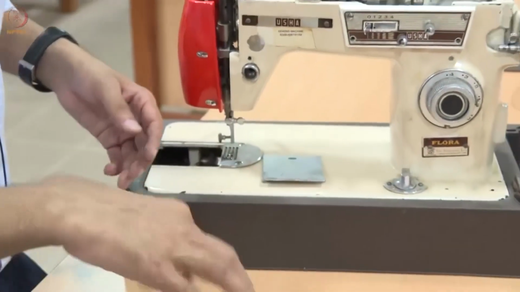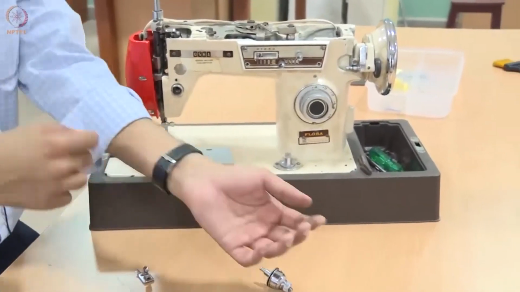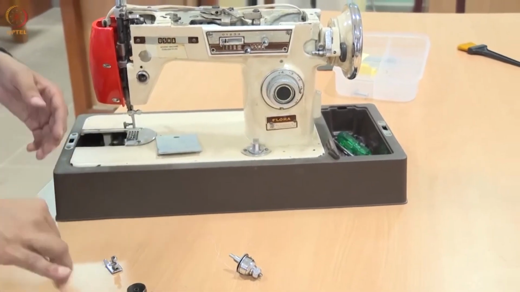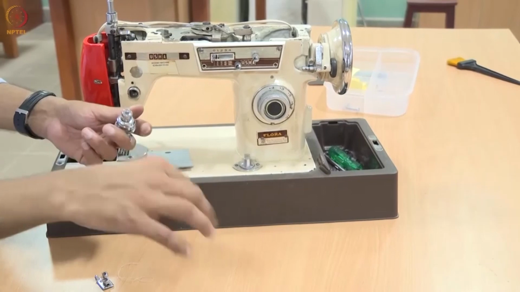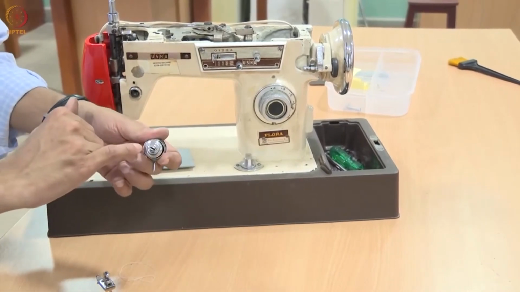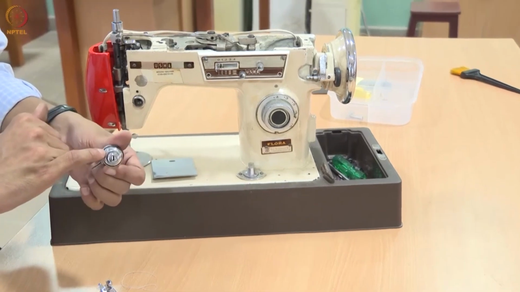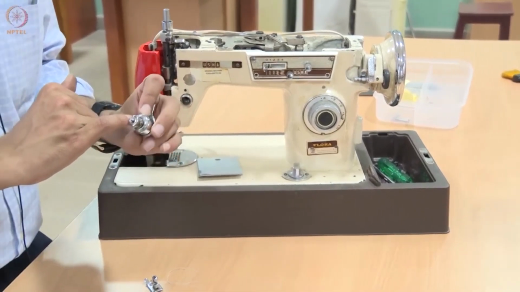So basically there will be a small chart depending on the thickness of the cloth you are stitching and the type of thread that you are using. Basically you will have to refer to that and then you will have to set it. So you have these graduations here. You can see, like a clock, it is labeled here 0, 1, 2, 3, 4 up to 9.